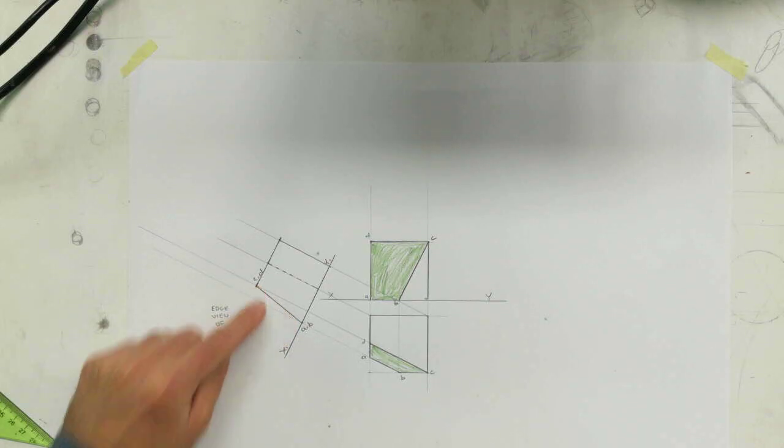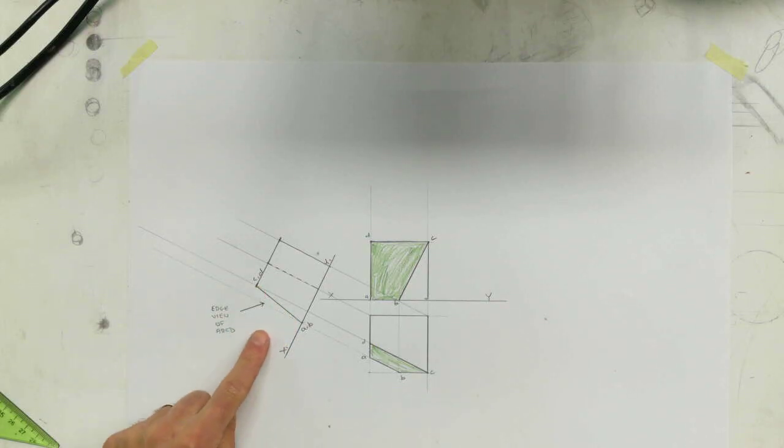We have an edge view of ABCD. So if we look in perpendicular to that edge view, we're then able to go two views back and use those measurements to get a true shape of the object.